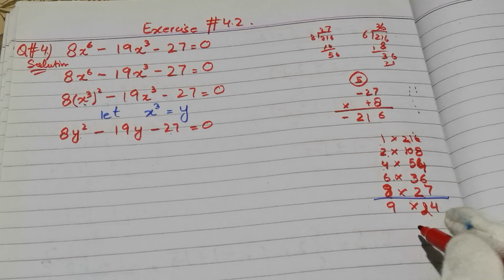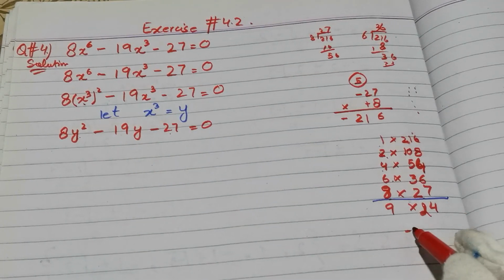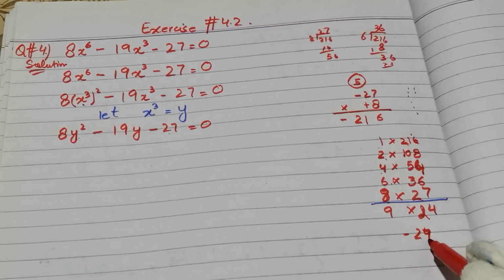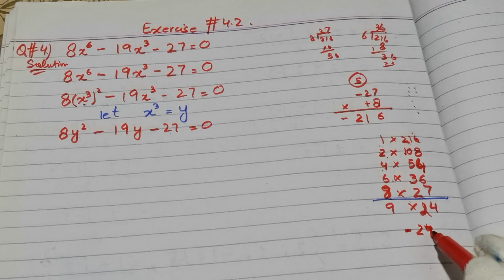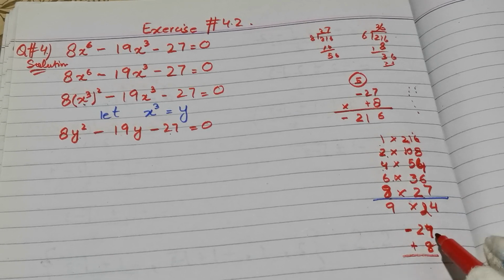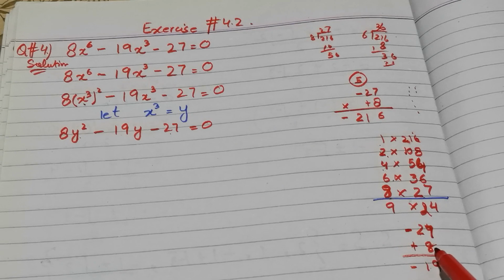If we need minus 19, we take the greater value with the negative sign: minus 27 plus 8 gives minus 19. So the factors are 27 and 8.